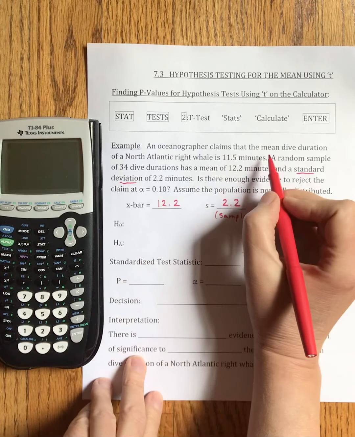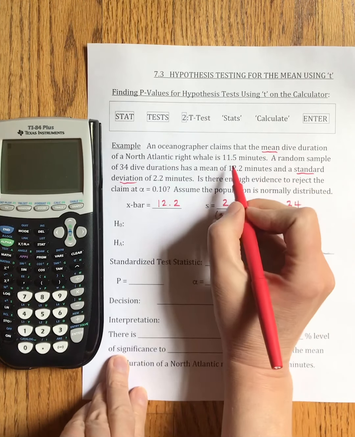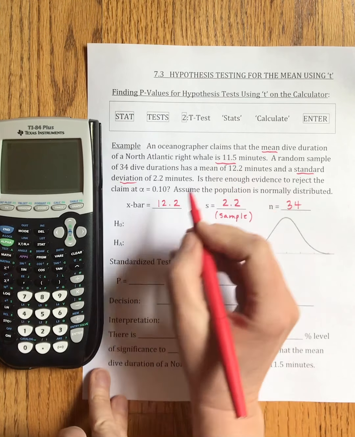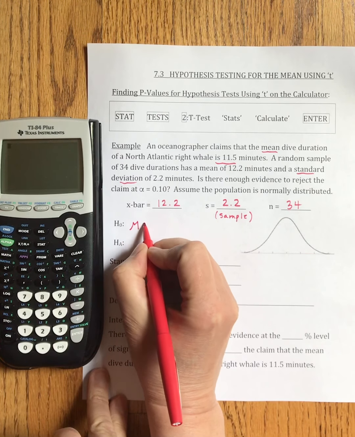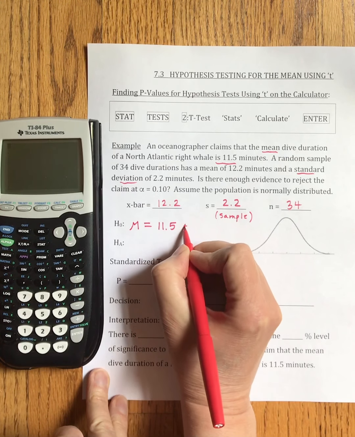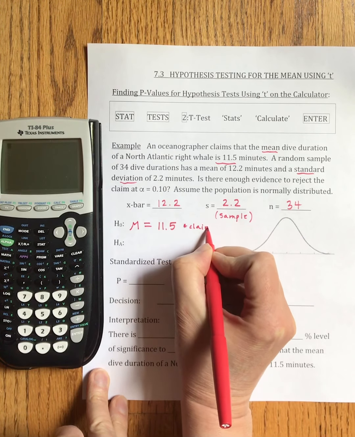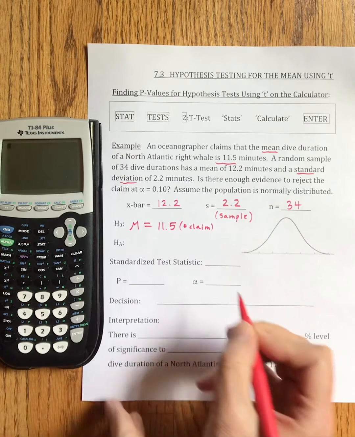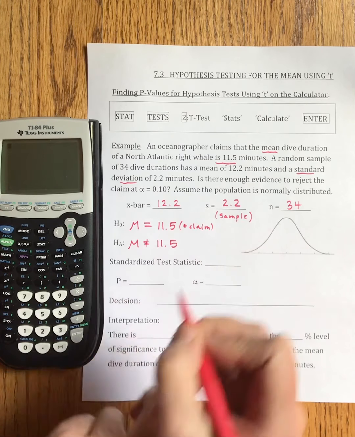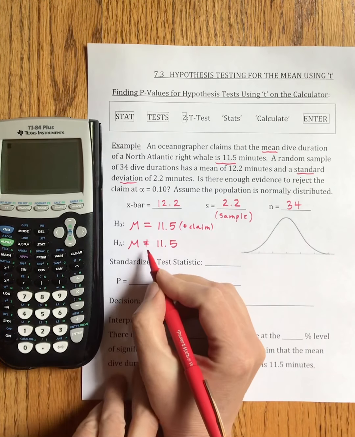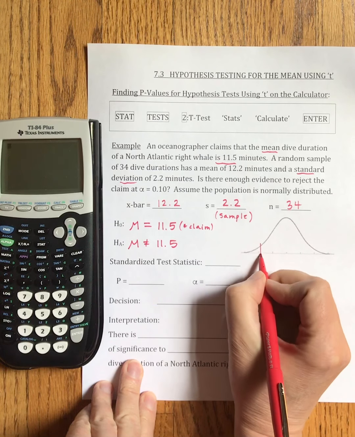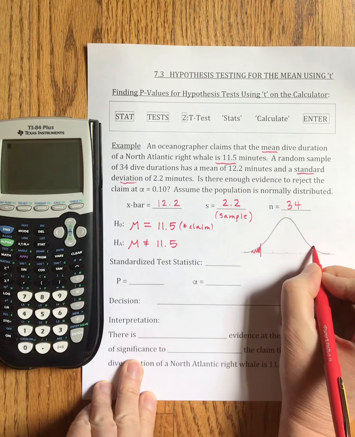So the claim is that the mean dive duration is 11.5 minutes. Is would be an equality, so we want to put that next to the null hypothesis. And we want to keep in mind that that was the claim. The opposite then will be our alternative hypothesis. And you might recall we know that a not equal for the alternative hypothesis means we're talking about a two-tailed test.